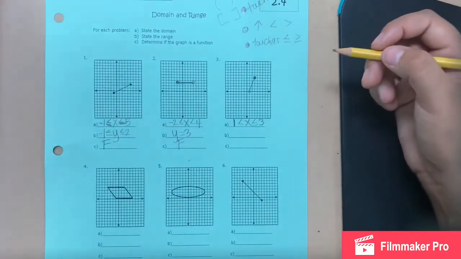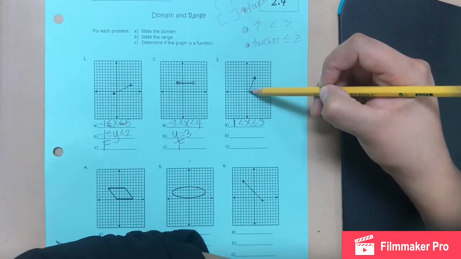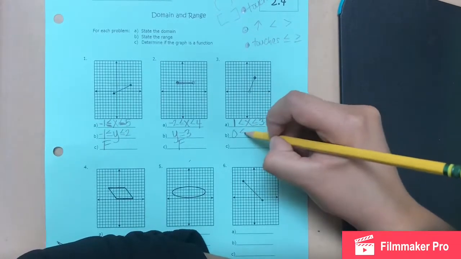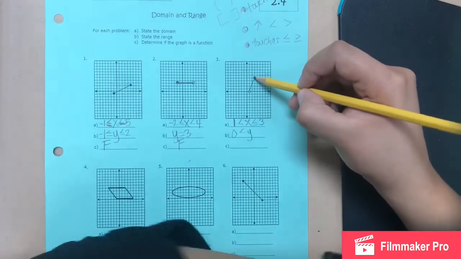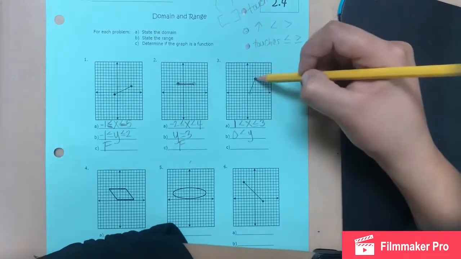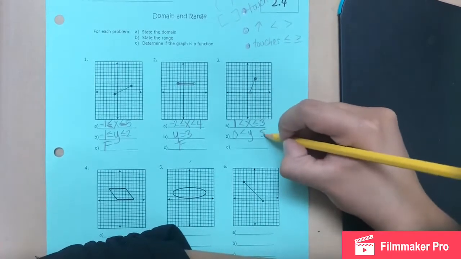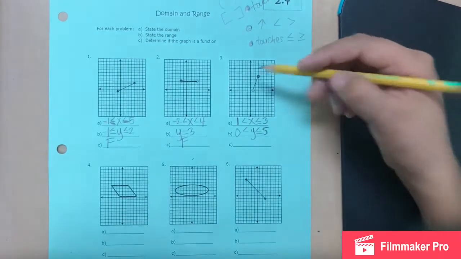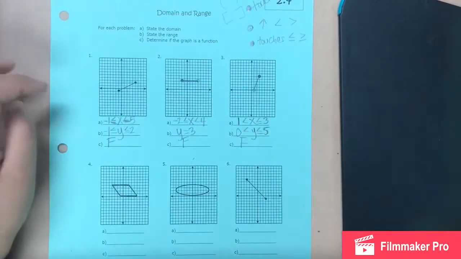If I do the range from low to high, the lowest it goes is this circle right here, but on the y-axis, that's 0. It is an open circle, so it's less than y, because y is the range. And how high does it go? Well, how high it goes is on the y-axis, that's 1, 2, 3, 4, 5. And since it's a closed circle, it is less than or equal to. This one would also be a function, because if I draw a vertical line, it would pass. So function.